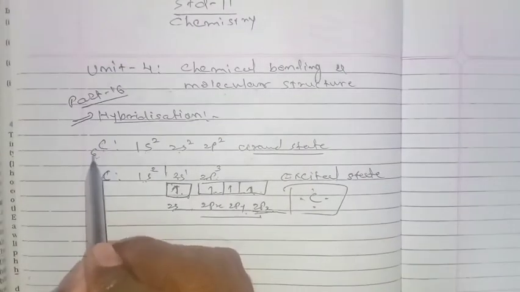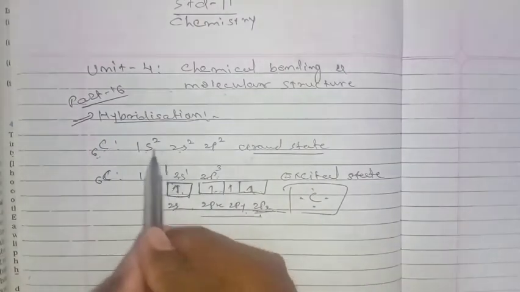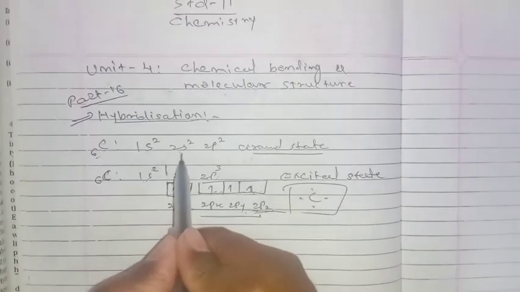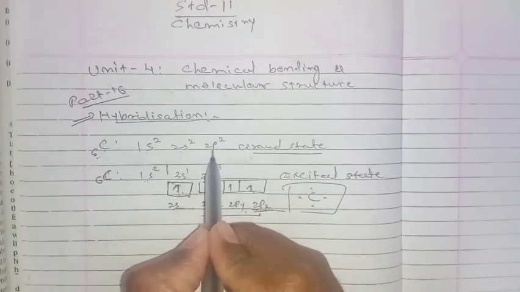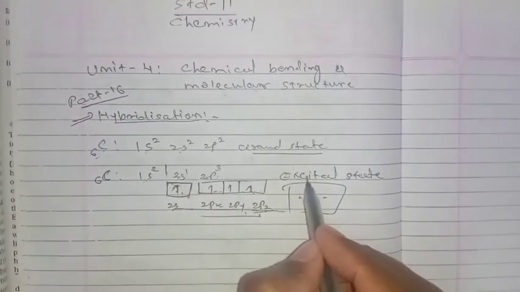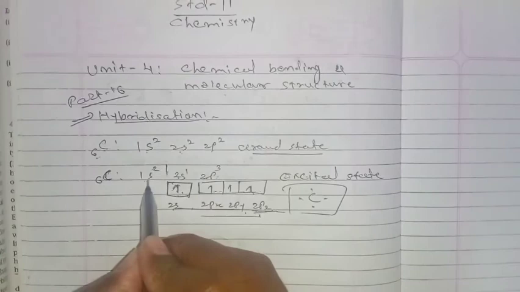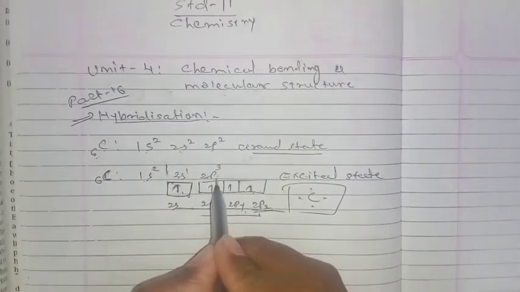For example, carbon has atomic number 6. Its electronic configuration in the ground state is 1s2, 2s2 and 2p2. In the excited state, its electronic configuration is 1s2, 2s1 and 2p3.